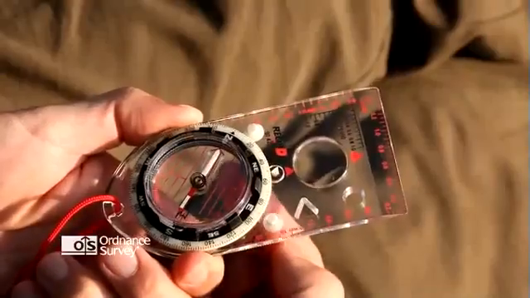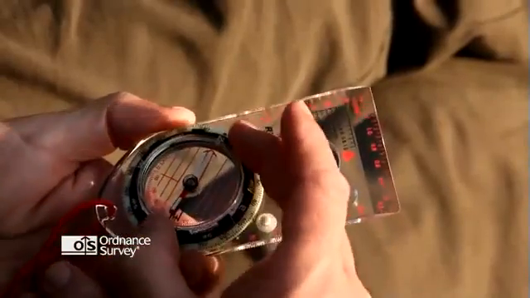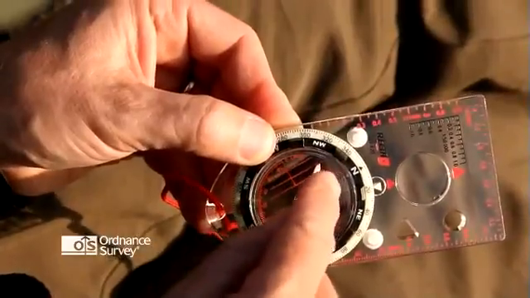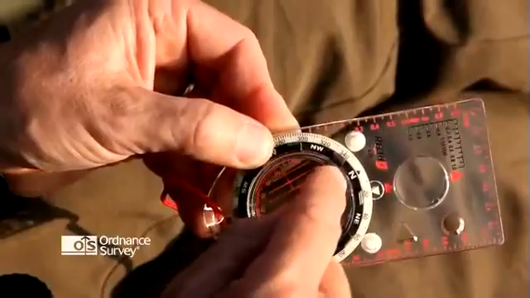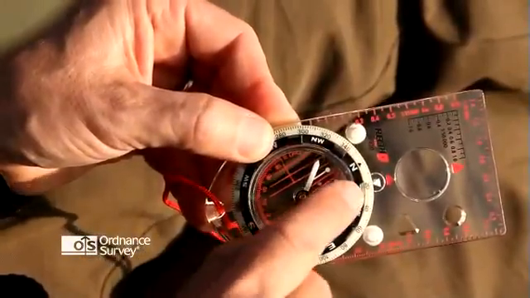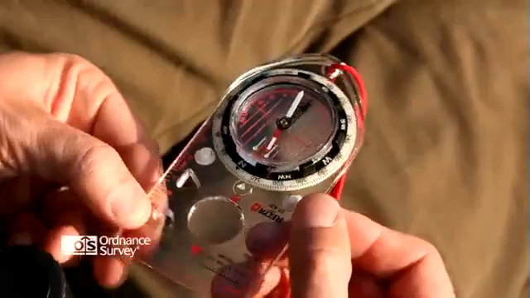The lines at the base of the compass housing, these parallel lines, are lines of orientation. It's these that you'll use to line up with the grid lines on your map. And the arrow in the centre is the arrow of orientation, and it's this that you'll use to line up the magnetic needle, the compass needle, before you head off on your route.